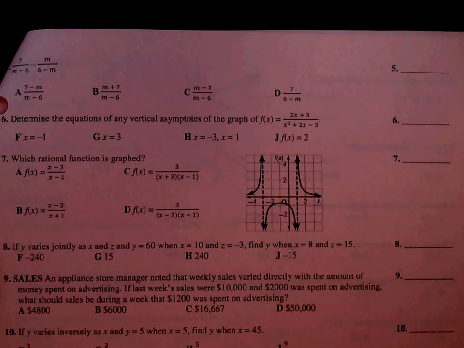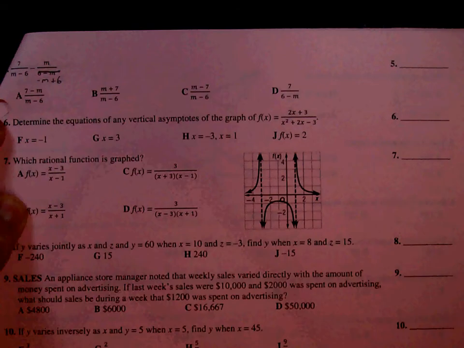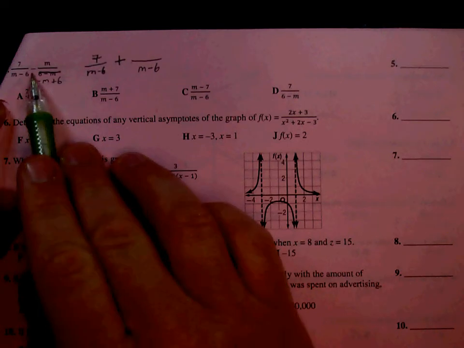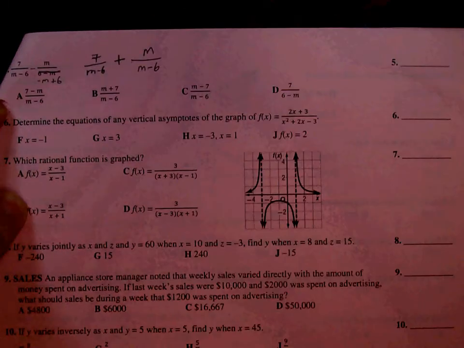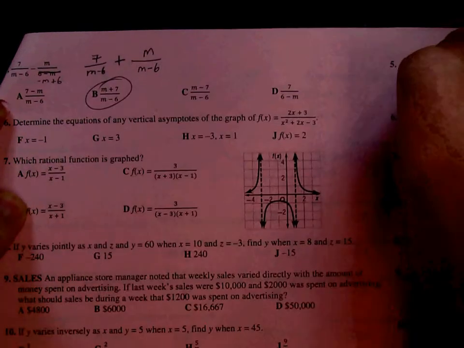To the next question, number 5. Notice your denominators are very similar, but not quite the same. That second denominator, if I switch the order, I get negative m plus 6. And I want the same denominator, so I'm actually going to factor a negative out of that denominator to make it m minus 6. When we pull a negative out of both of those, that turns it into a plus in between, because it was subtraction. I just factored out a negative. Negative, negative is positive. Okay, so now I have 7 plus m, or m plus 7, over my common denominator. Looks like that's b.